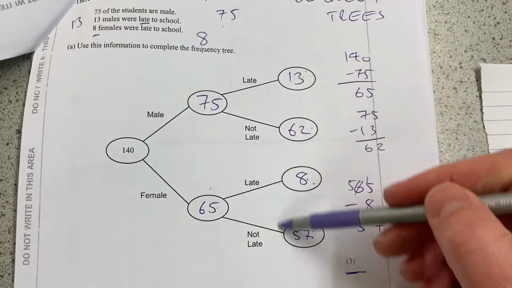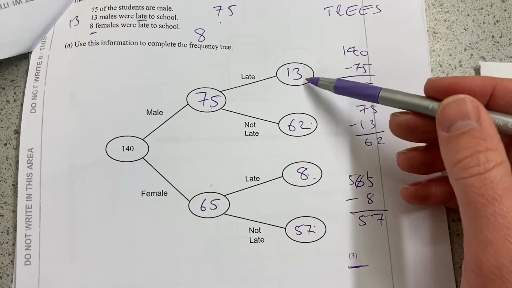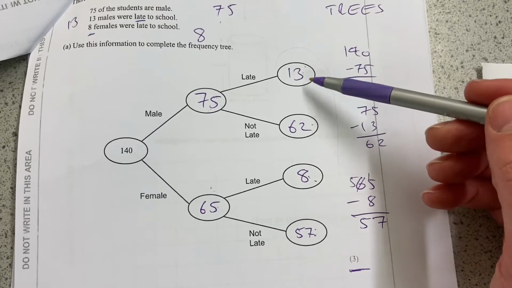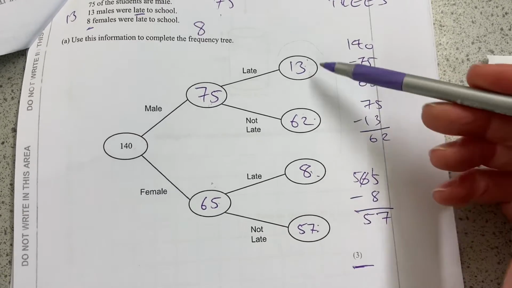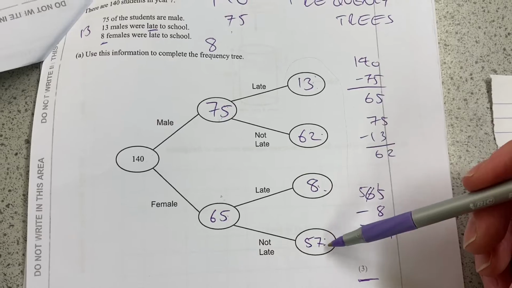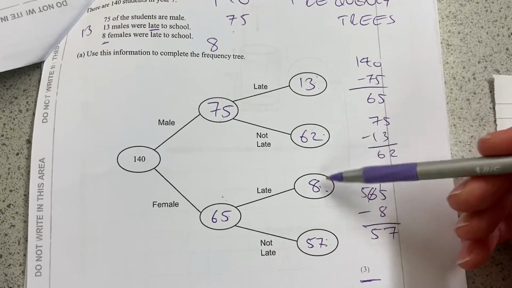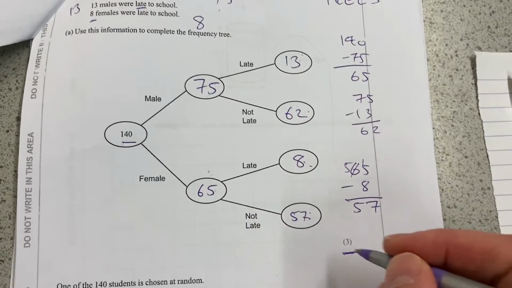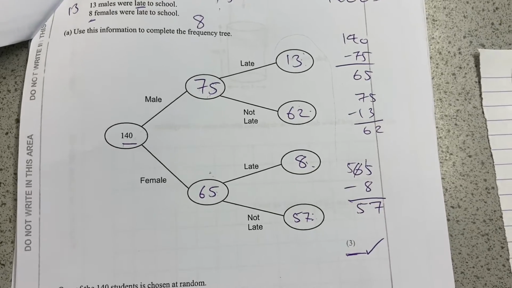Really what I've got to check is, does that all add up to 140? 13 plus 57, I'm using my number bonds here, because I've got a 7 and a 3. That makes 70. Those two make 70. So I know it adds up to 140. So I should have those 3 marks.